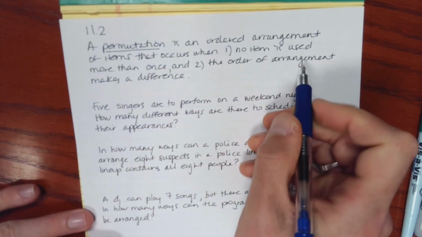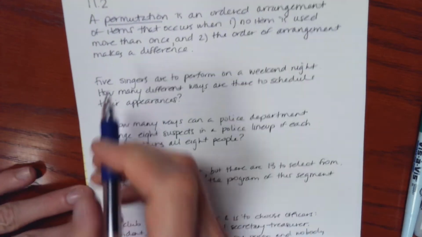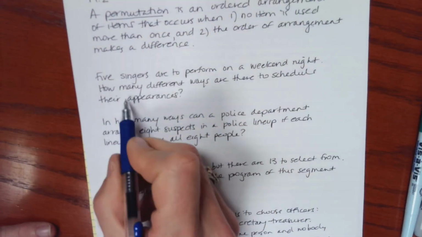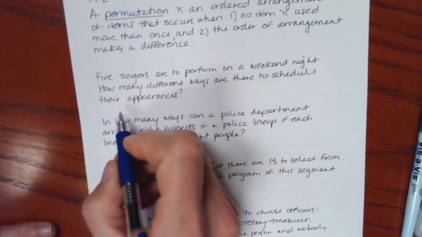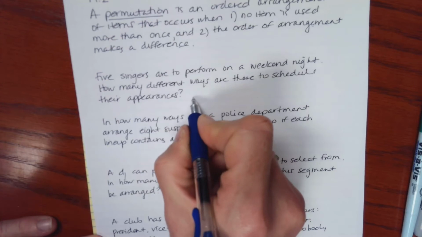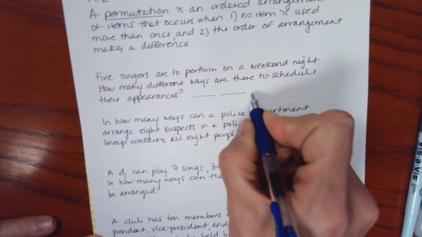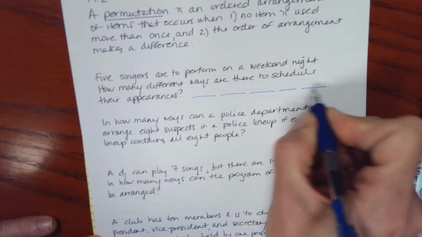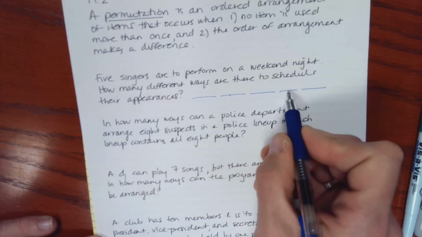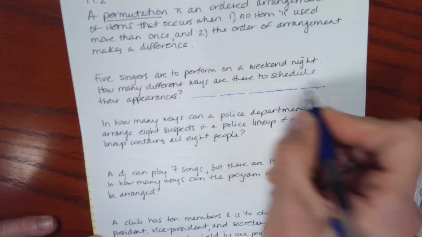To explain what these mean, let's say that we have 5 singers and they are to perform on a weekend night. How many different ways are there to schedule their appearances? So the way I like to think about this is that we have 5 spots to fill in our lineup. Somebody's going to go first, somebody will go second, third, fourth, and fifth. And so those are the positions we have to fill.